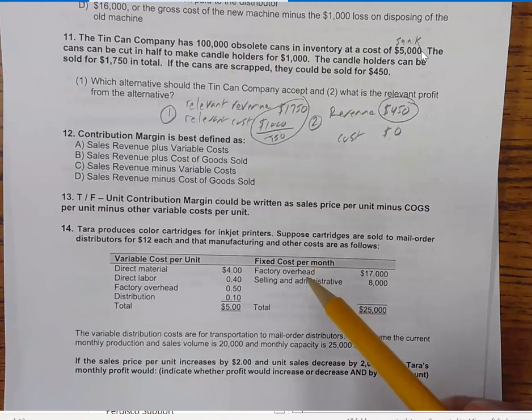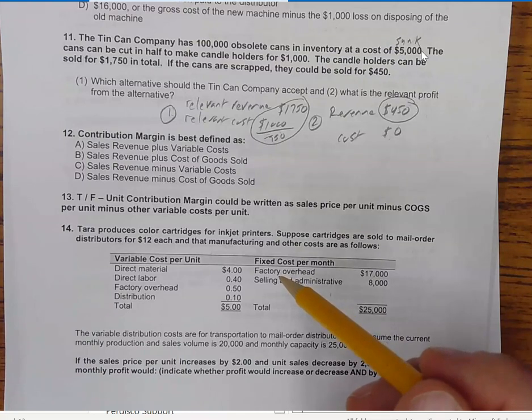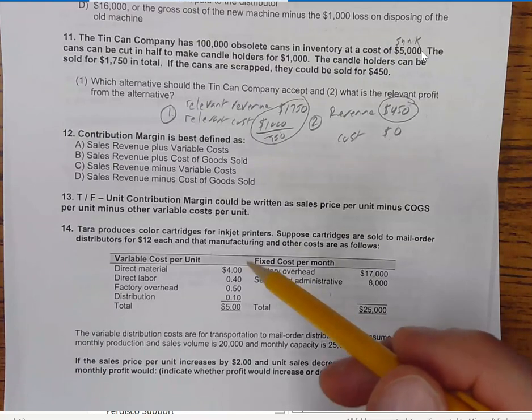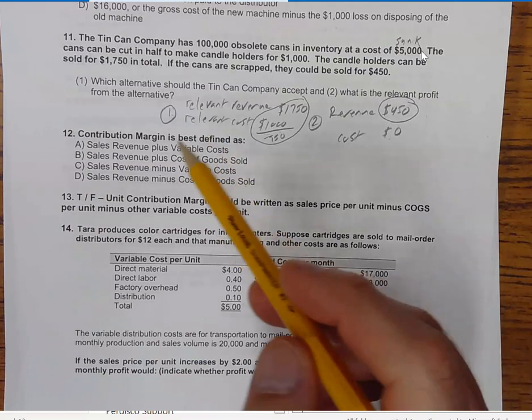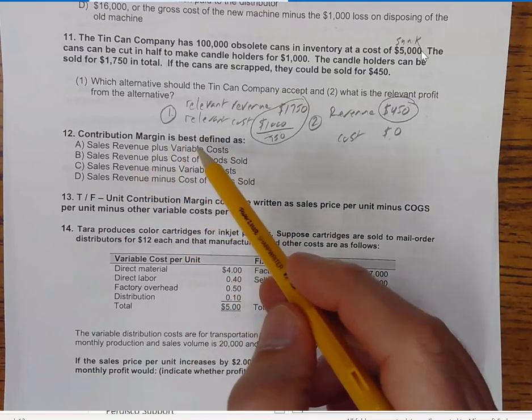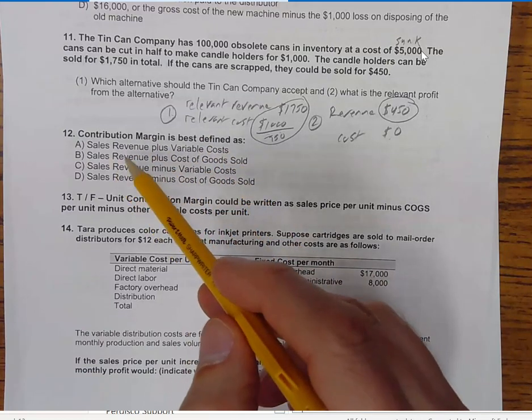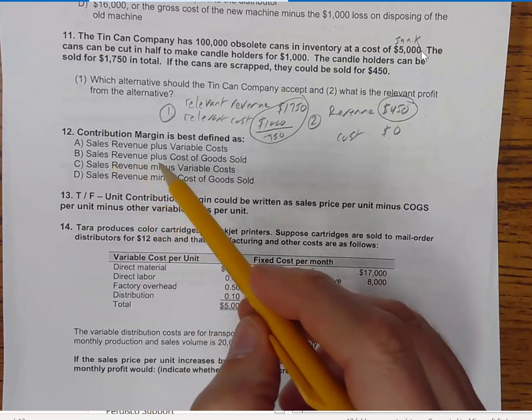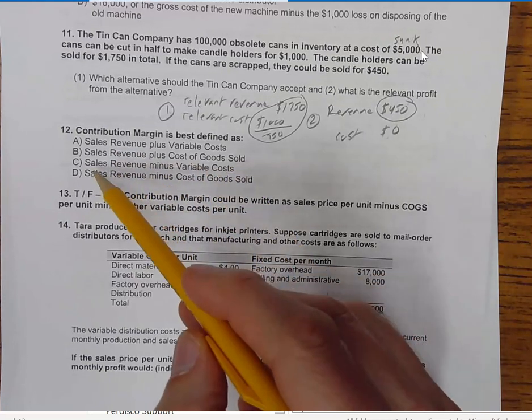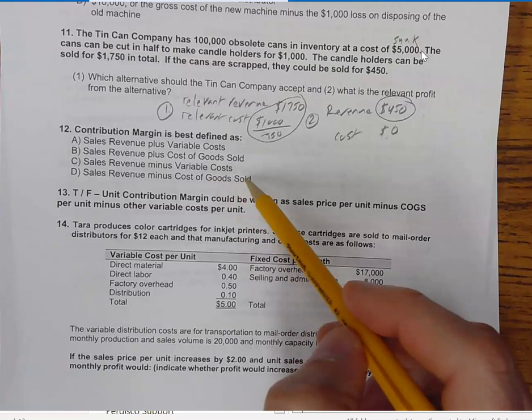Question 12 talks about contribution margin. Let's see if we can figure out what the answer is first, and then we need to understand why it's important. So it says sales revenue plus variable cost, sales revenue plus cost of goods sold, sales revenue minus variable costs, and sales revenue minus cost of goods sold.